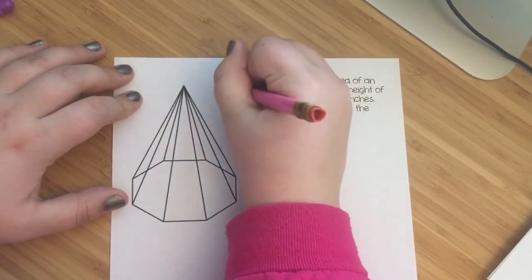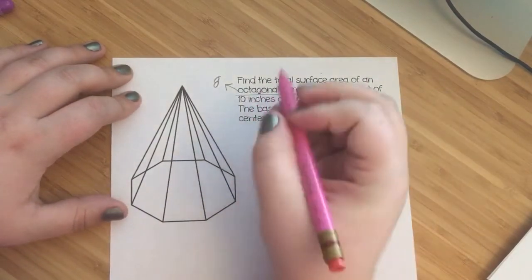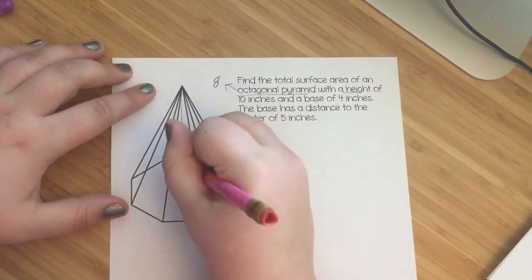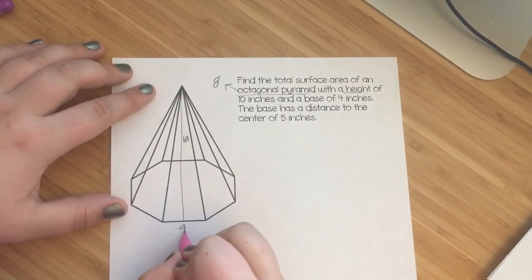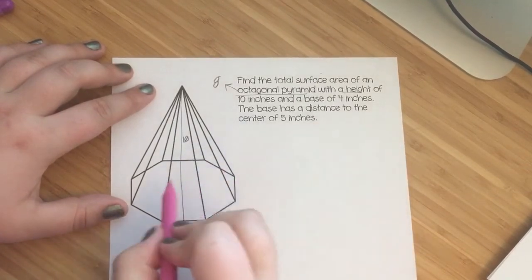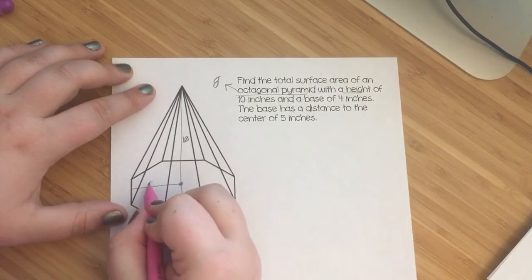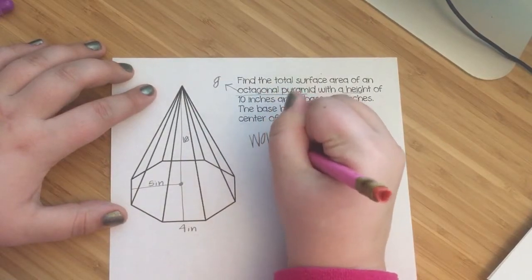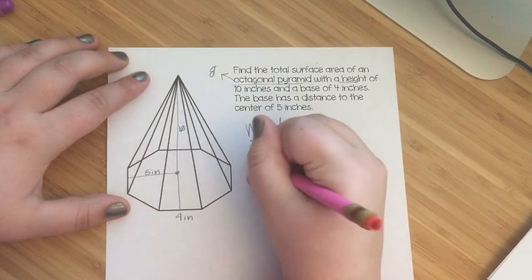So find the total surface area of an octagonal pyramid. So that's 8 sides with a height of 10 inches. I'm going to draw it on here, and I have to click my pencil. A height of 10 inches and a base of 4 inches. So I have that labeled. The base has a distance to the center of 5 inches. So I'm going to draw it on here, and that's 5 inches. Wow, this is overwhelming looking at this picture, but don't worry, we're going to walk through it.